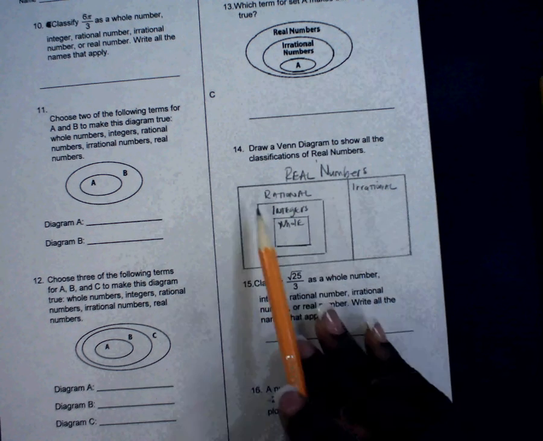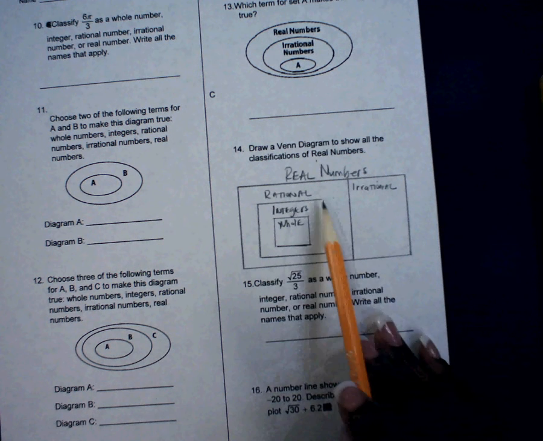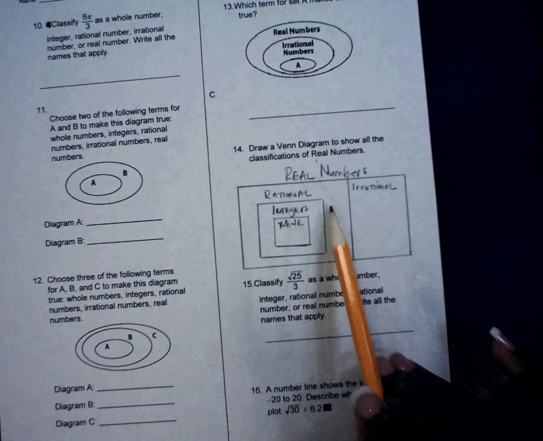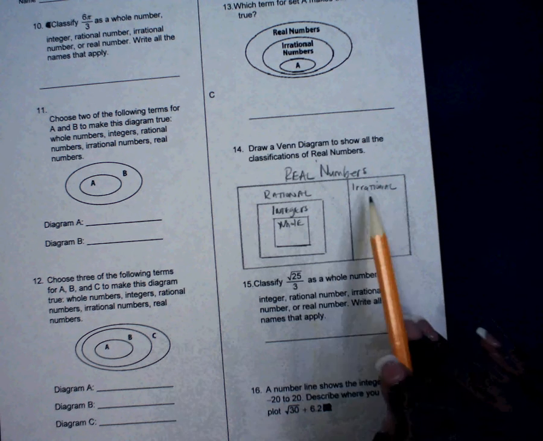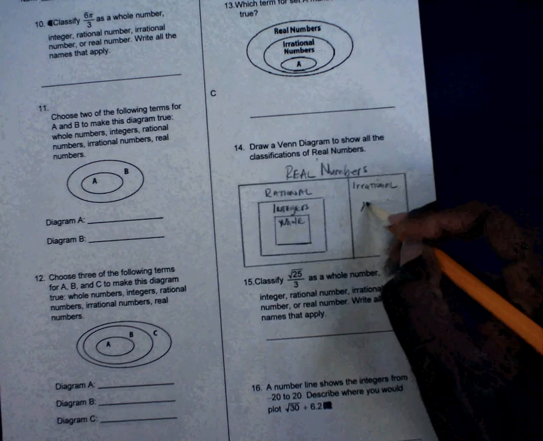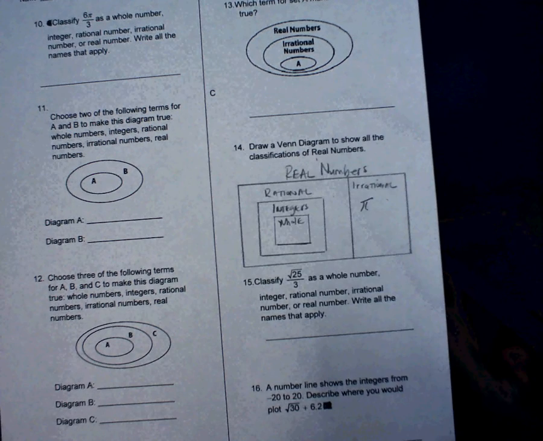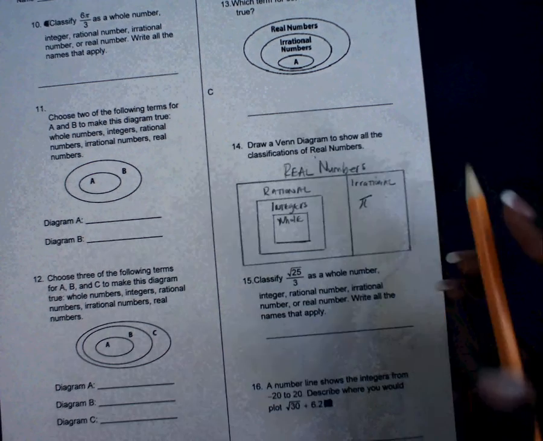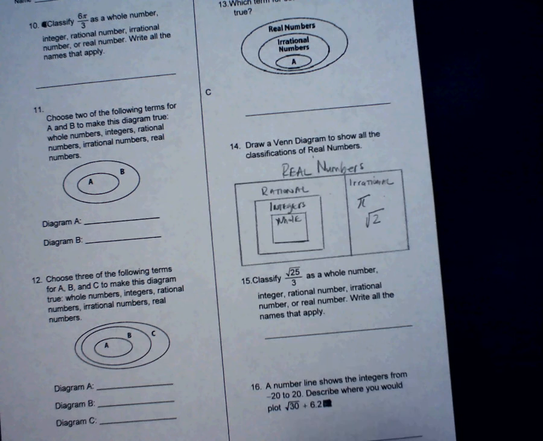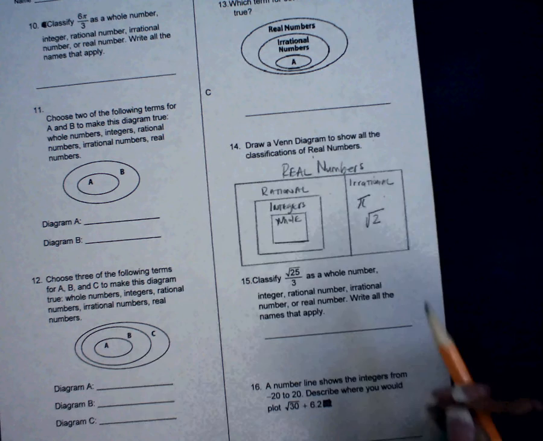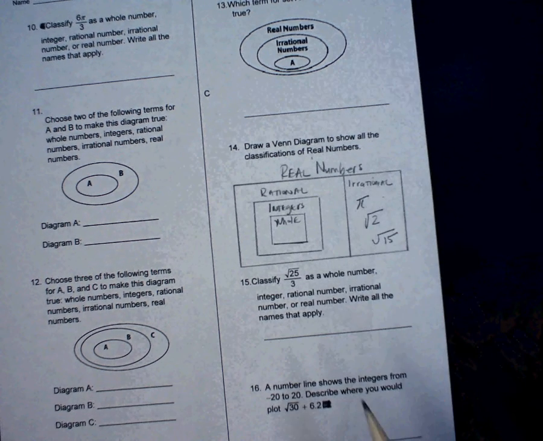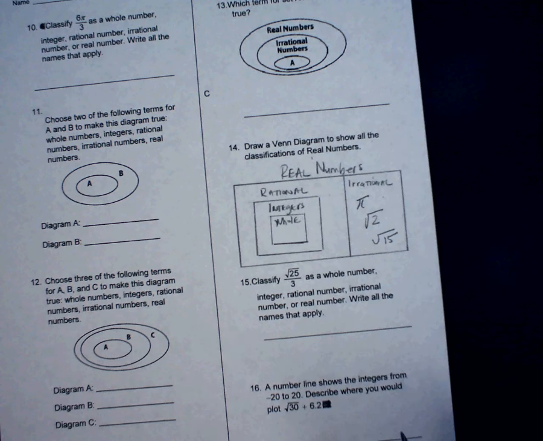Okay, and so I've already drawn it, and then I'm going to put just a few examples of the real numbers based on the classification. So I'm going to start actually with irrational numbers, and one of the irrational numbers is going to be pi. Okay, and then we have, let's see, the square root of 2 is an irrational number. It can be the square root of 15. Okay, so these are just some examples of irrational numbers.